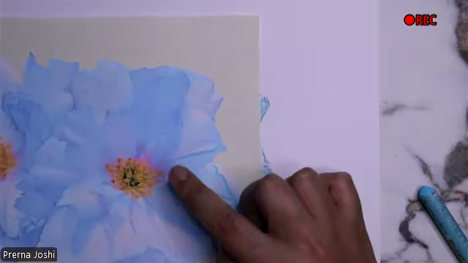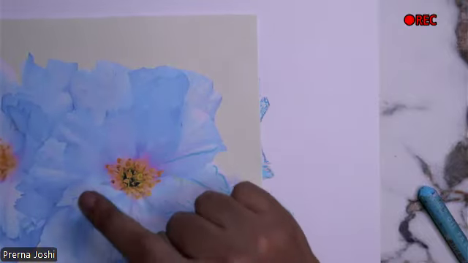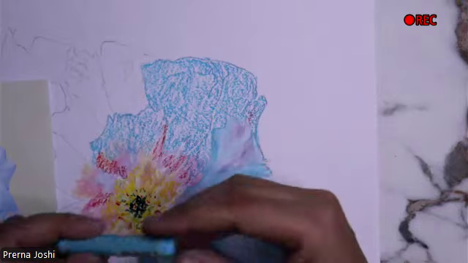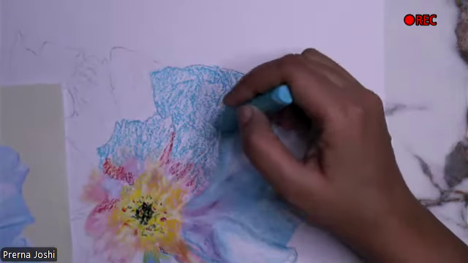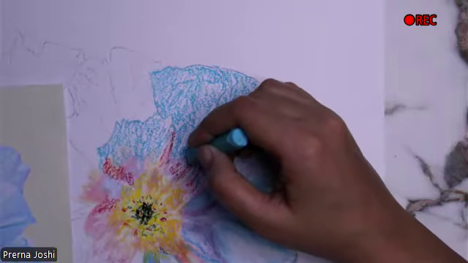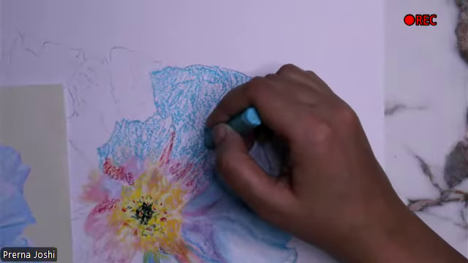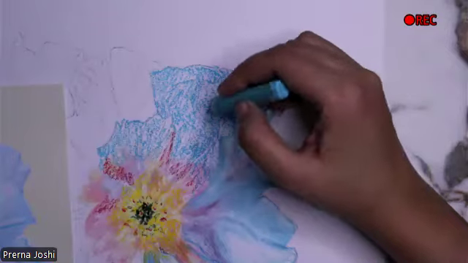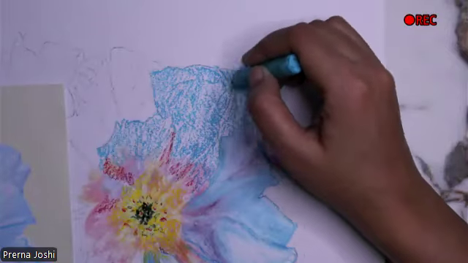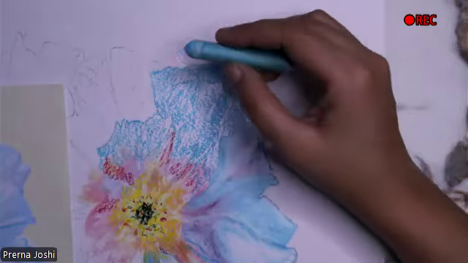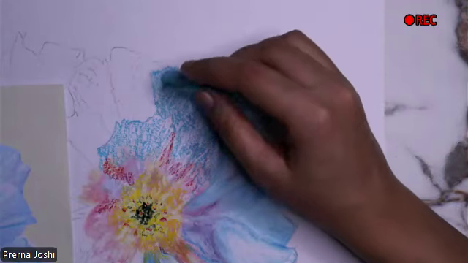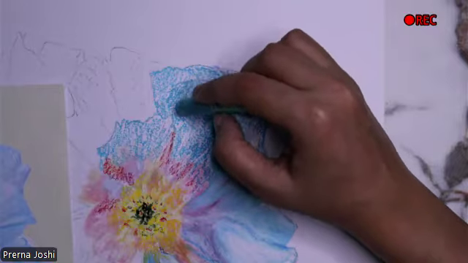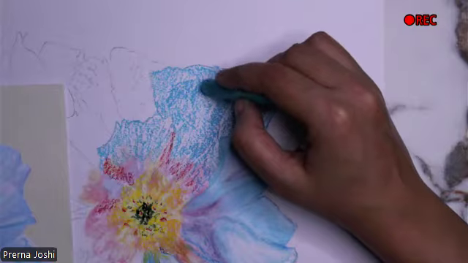So you can pick any other color, or you can go with the same color on top. Okay. So I will use the same color, and wherever I see the shade, I'm just going to apply in that area. So see, wherever I see this shade tone, I'm just following the shade. Line drawings are not visible that much. Just follow the shade.